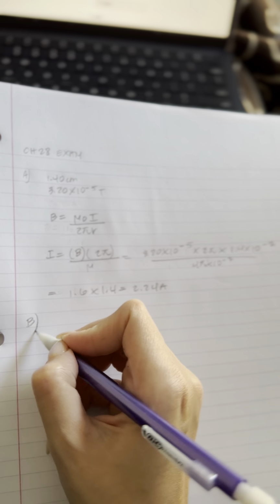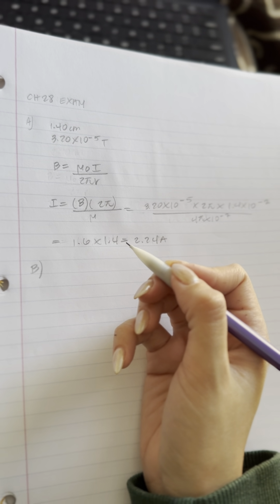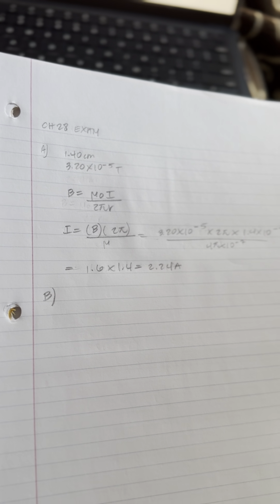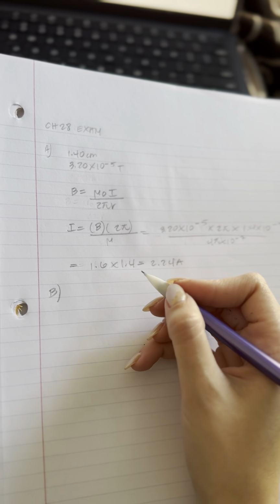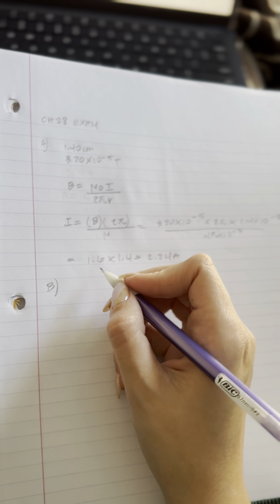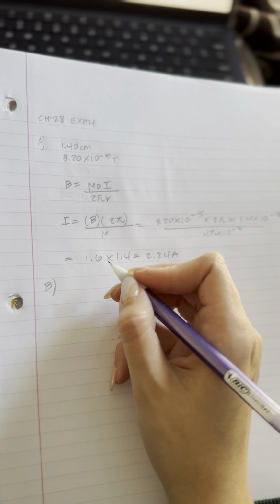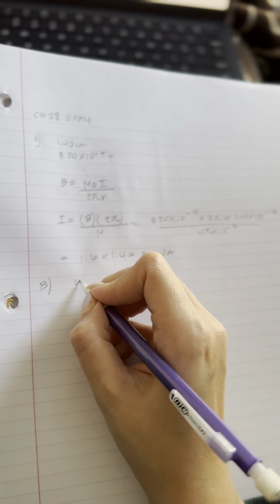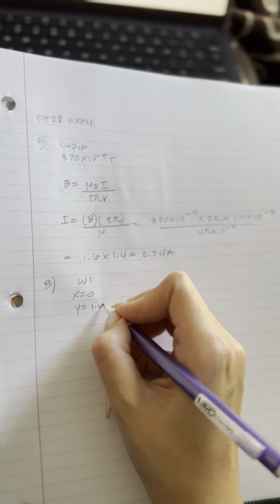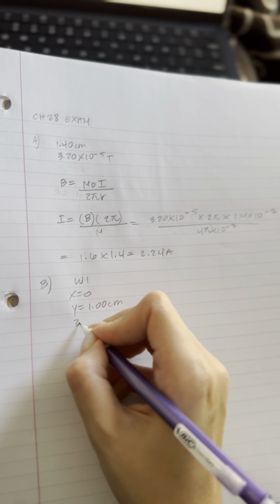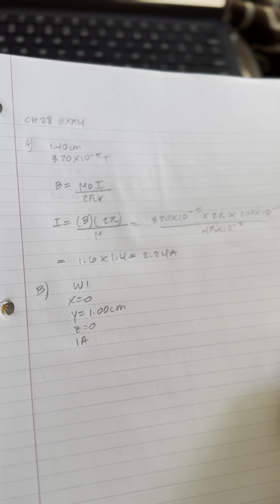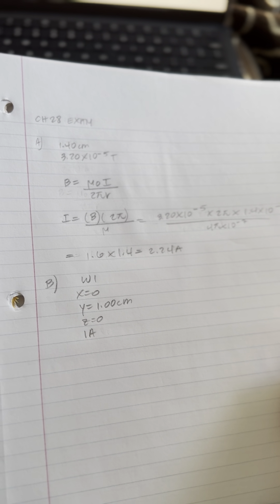Part B states, two long, straight conducting wires are both perpendicular to the xy plane. Wire 1 passes through the point x equals 0, y equals 1 centimeter, z equals 0, and carries a current 1 A. So I'm gonna write that down. y is equal to 1 centimeter, z equals 0, and 1 A in the positive z direction.